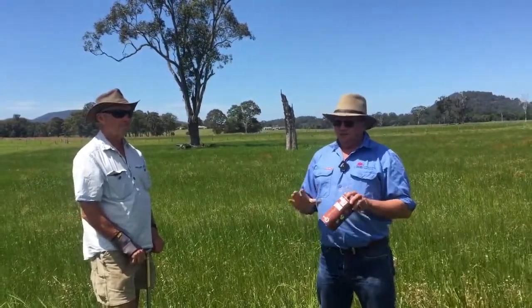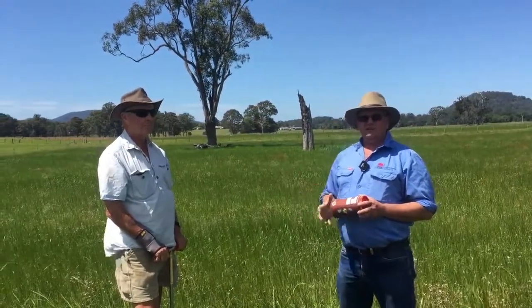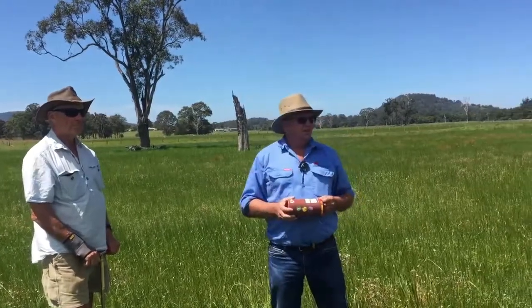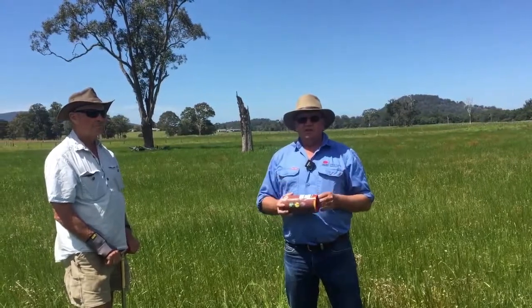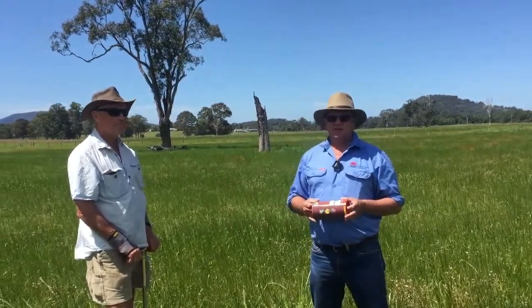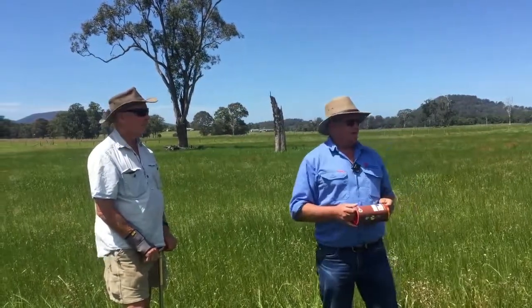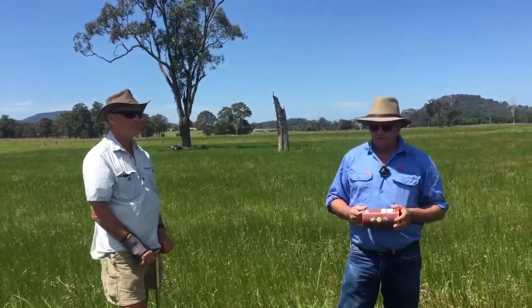So it's probably not really the average of this paddock underneath that tree, so we're going to exclude that from our transect. Also, any gateways that might be around where cattle might stand around waiting to come into the paddock, that's another place where you shouldn't test. And also around water troughs and infrastructure like that, shade and those sort of things.